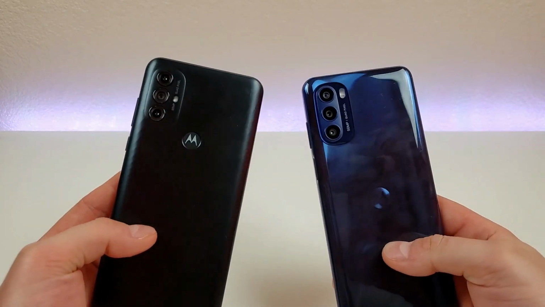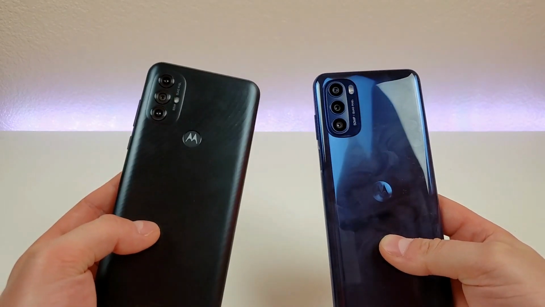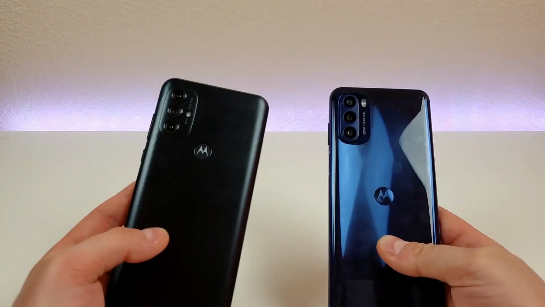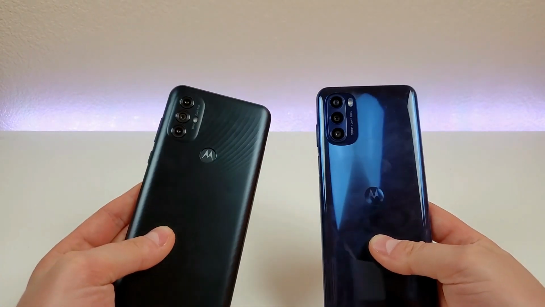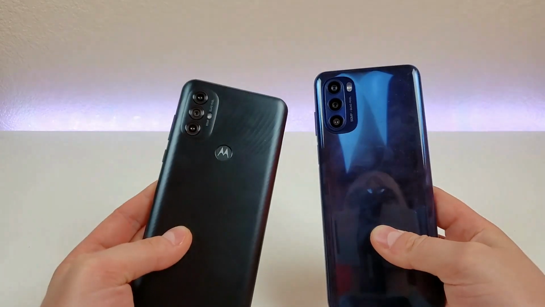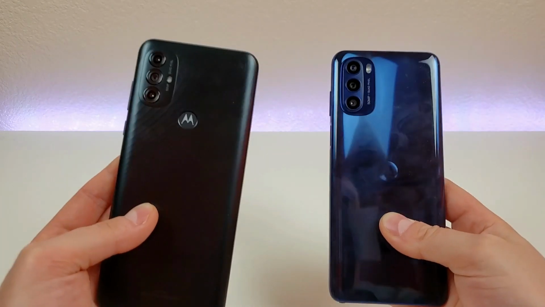Now, taking a look at the main camera modules on these devices, that's another area where they are different, but also similar at the same time. They both have 50 megapixel main cameras, and they also have 2 megapixel depth sensing cameras. But that's where the similarities end.